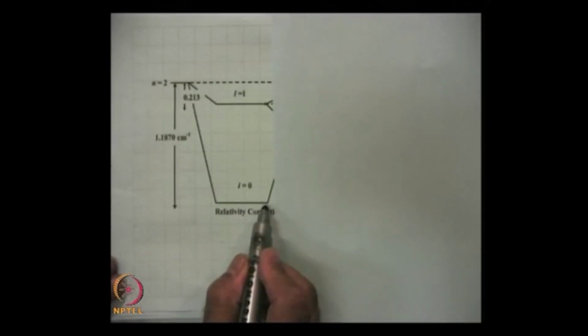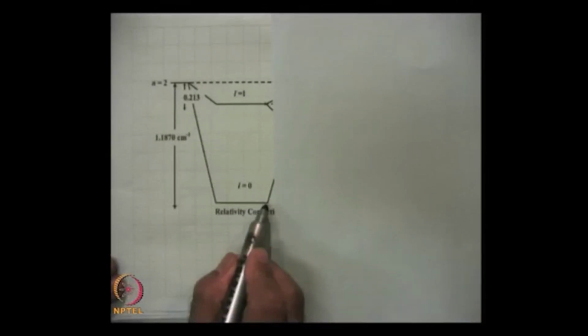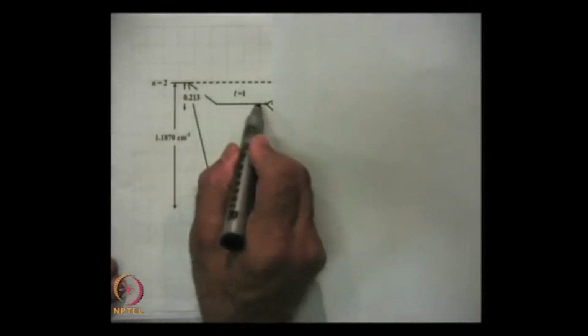The degeneracy is only partially removed, because the n equal to 2 state is a 4-fold degenerate state, but it splits into 2 states. L equal to 0 state is non-degenerate, and L equal to 1 state is 3-fold degenerate, because the m values take -1, 0 and +1.